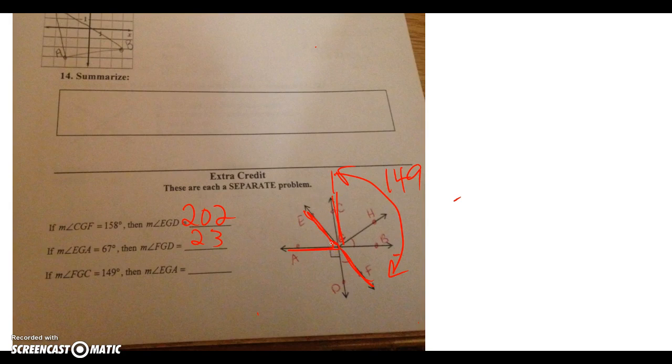Well, here we go. I know from this point to here is 149, but I go all the way to the straight line. That's 180. So if I look at this little angle, that angle is going to be 180 minus 149, which is 31. Okay, so now I know it's 149, this is 31.